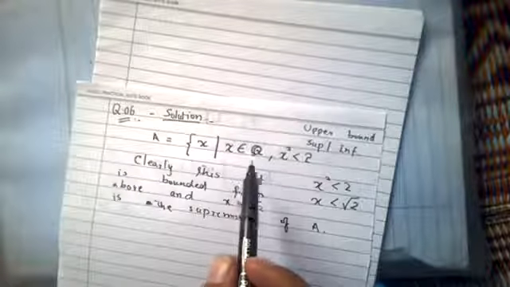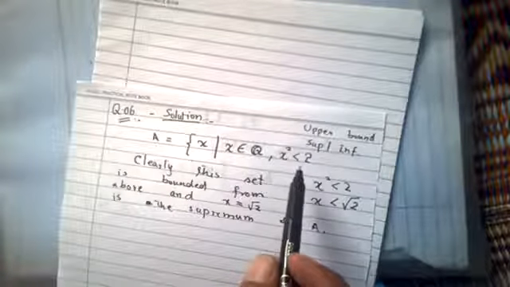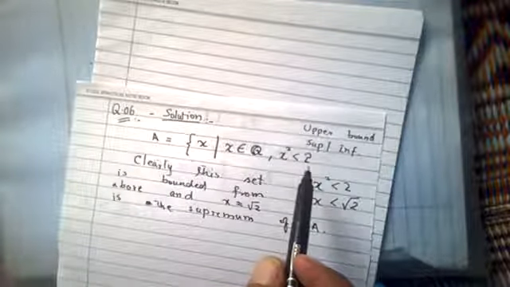Note that the set contains all of the rational numbers whose squares are less than 2, and we have noticed that the supremum, the least upper bound of this set, is x is equal to square root 2, and this is an irrational number. This is the requirement of our question.